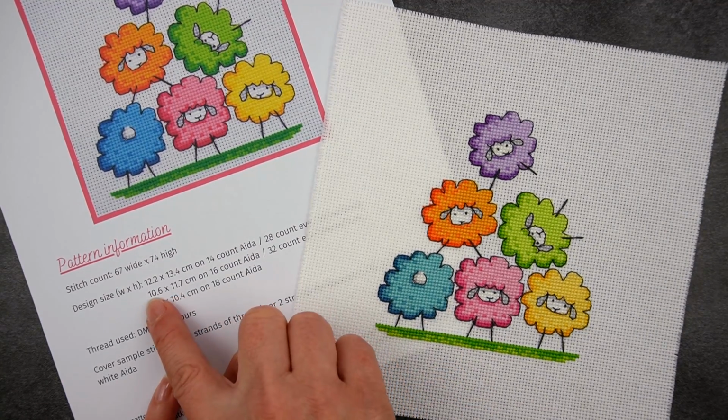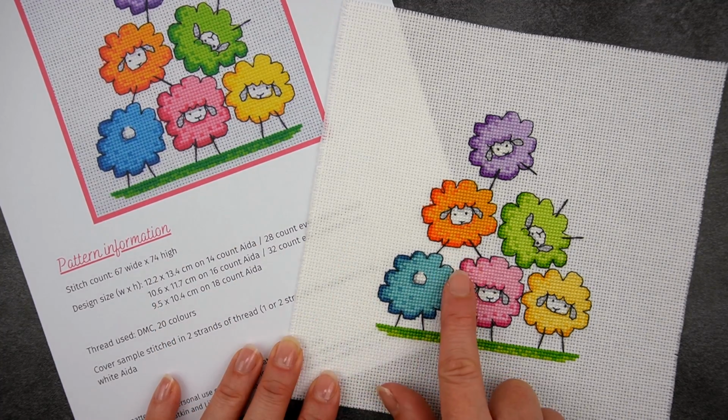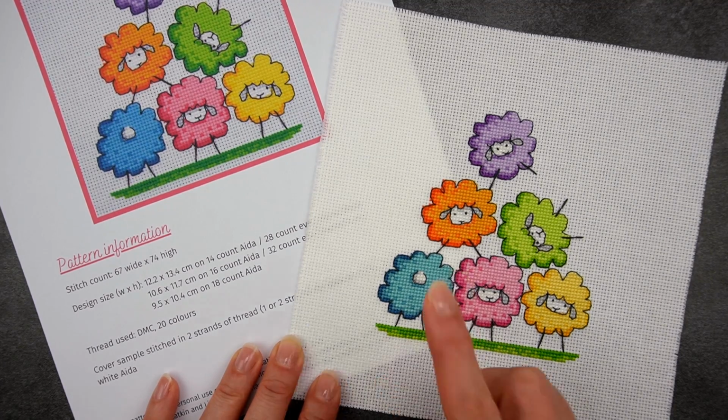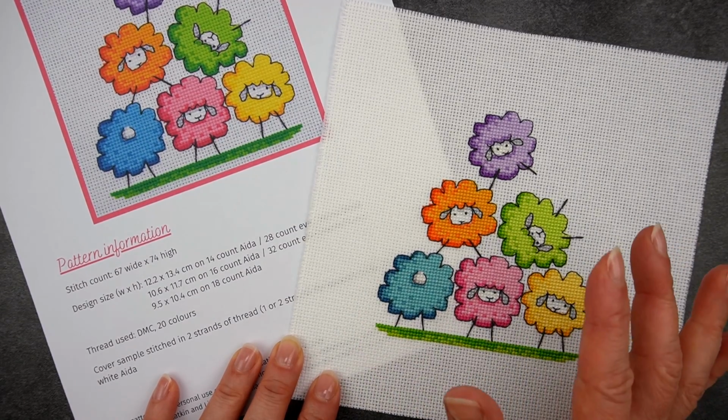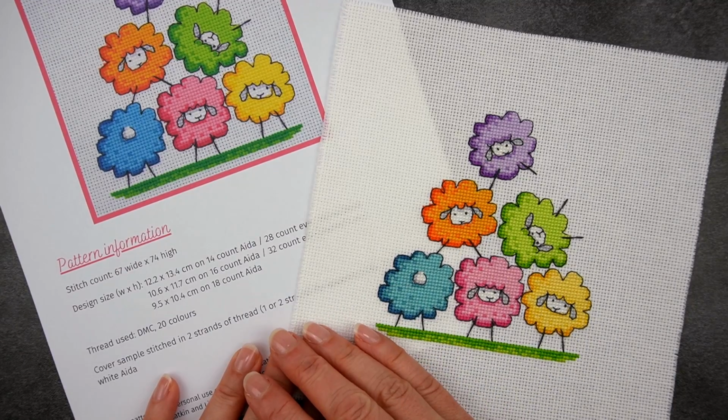So on here, it states on 16 count, I'd have 10.6 by 11.7 centimetres. I've measured this stitched one and it's 10.2 by 11.3 centimetres. So just a little bit smaller than stated. Obviously, this is not going to make a huge difference, but it's just something that's useful to know.